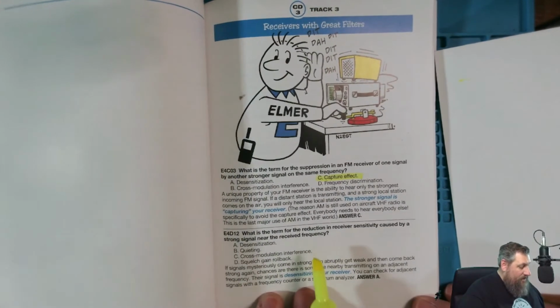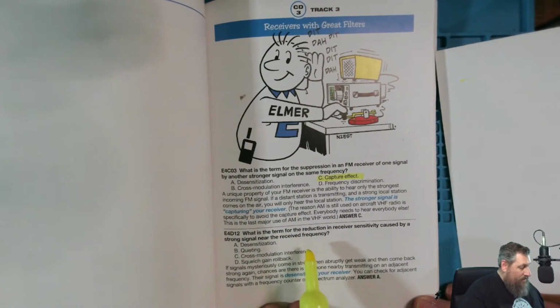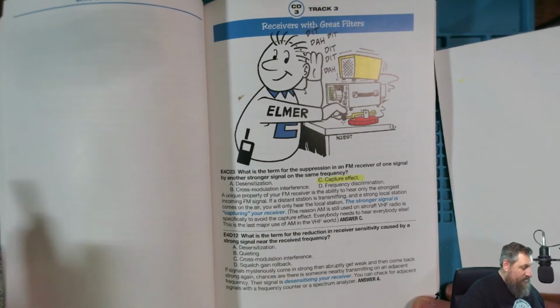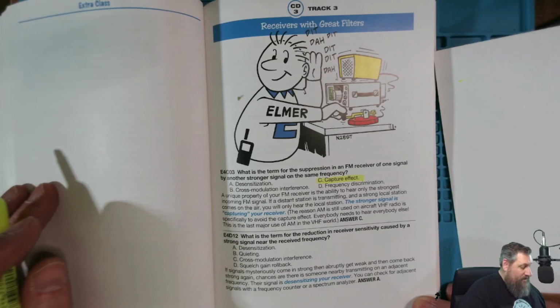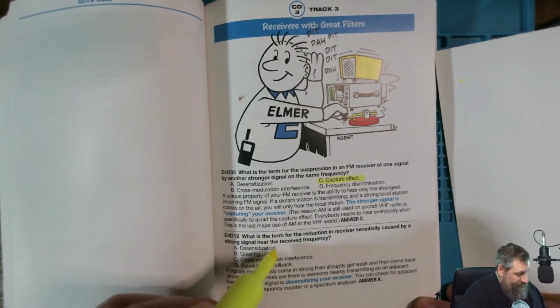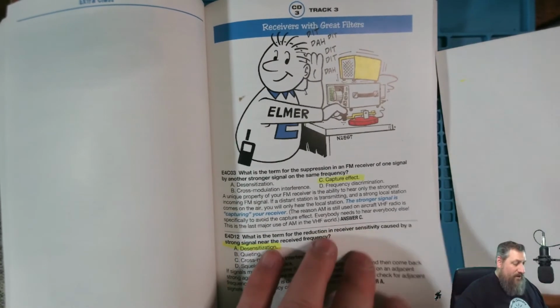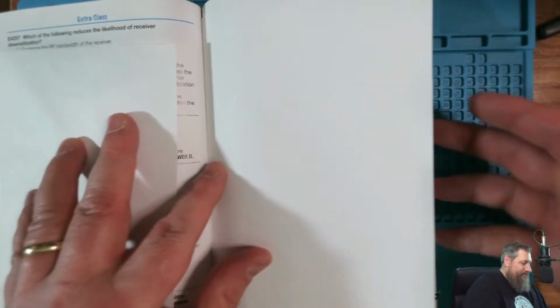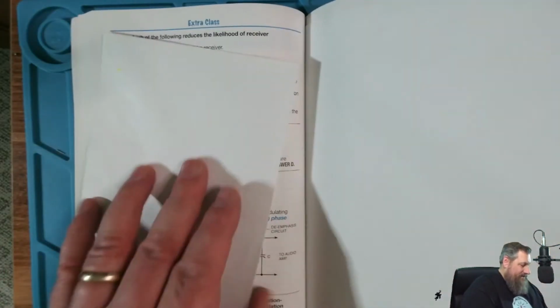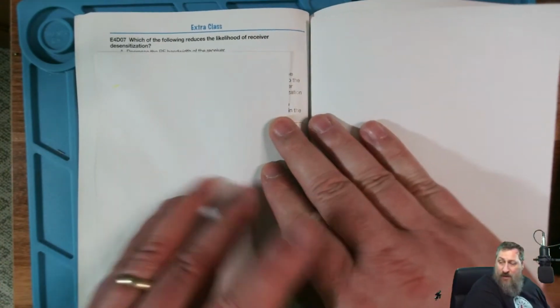So what is the term for reduction in receiver sensitivity caused by a strong signal near the received frequency? Desensitization. A. And don't ask me why I'm struggling to say that word. All right. Gonna continue on here.